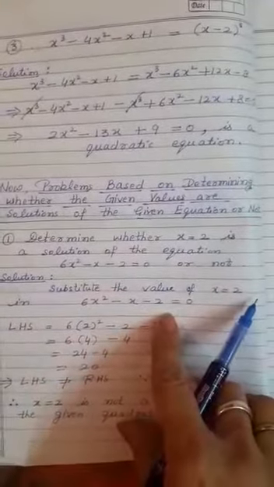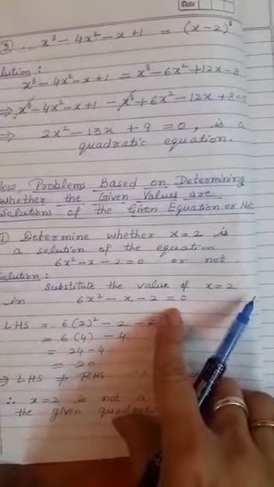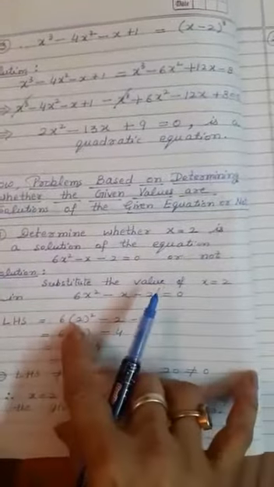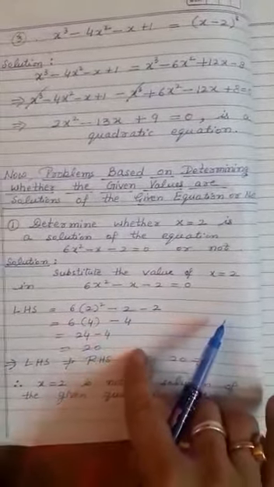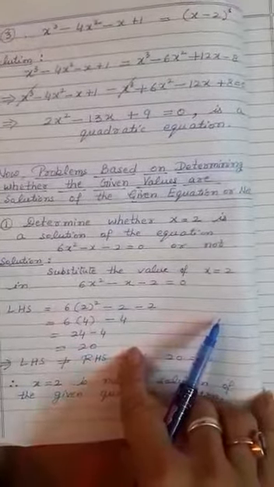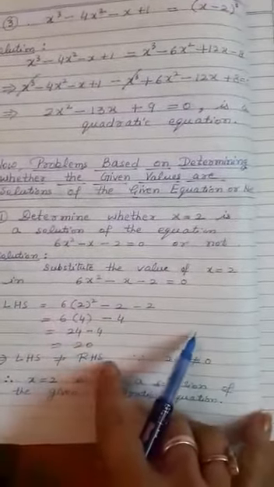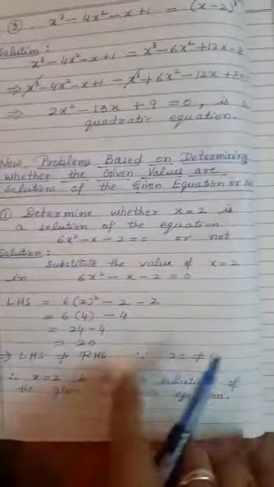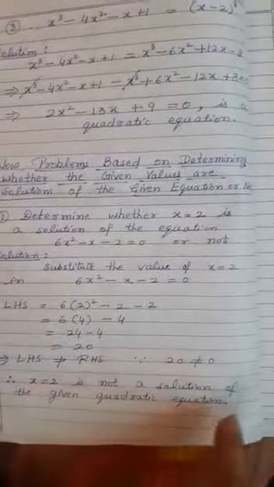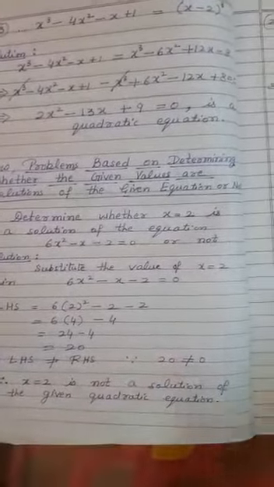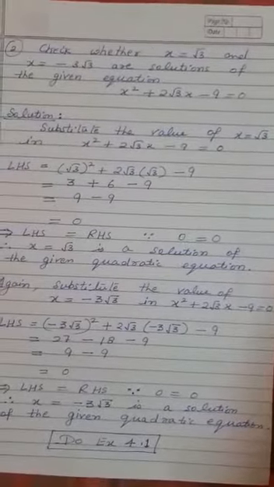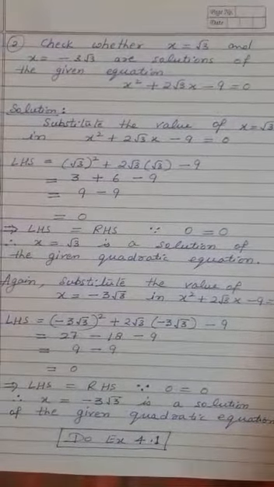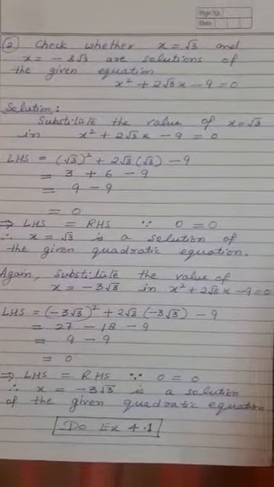So same process we followed here. Substitute the value of x equal to 2 in this equation. On the left hand side, we are substituting the value of x. After simplification, we are getting LHS. And on the RHS, it is 0. LHS is not equal to RHS. That's why what we say x equal to 2 is not a solution of the given equation. And similarly, we have done in the second part also. Check whether x equal to root 3 and x equal to minus 3 root 3 are solutions of the given equation. Again, we have to follow the same procedure.